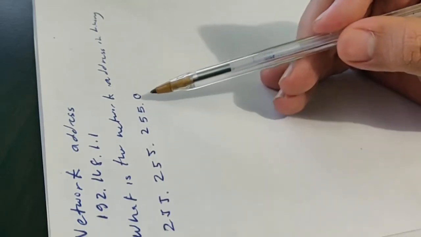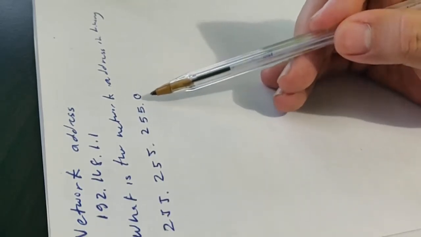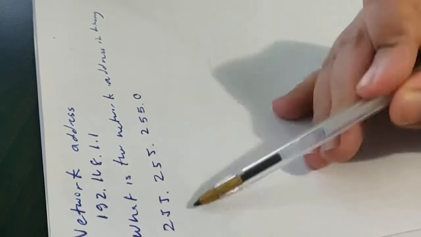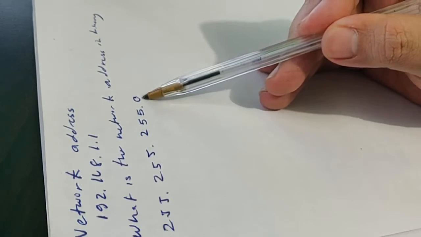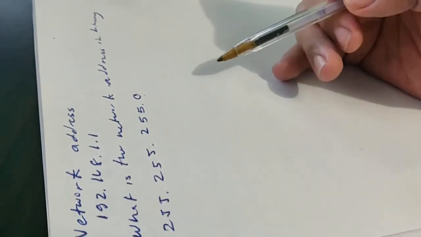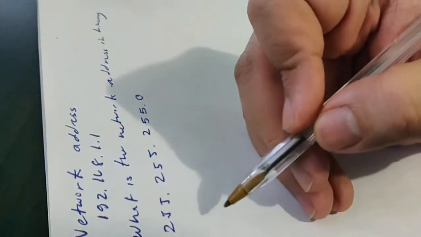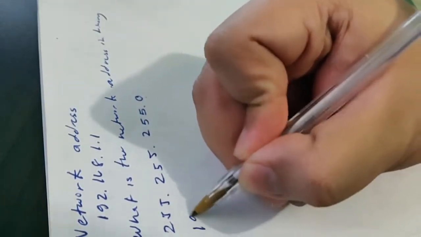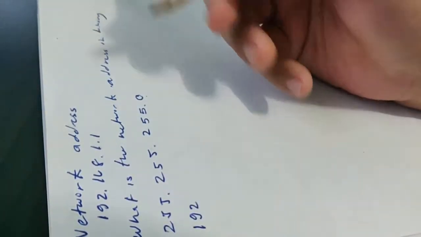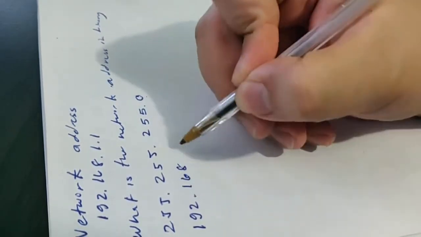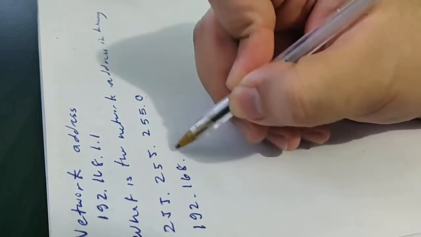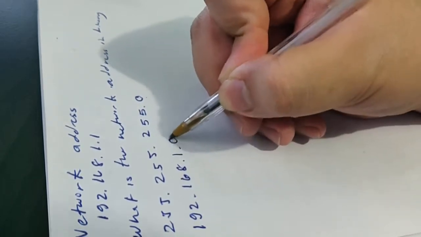So what is the network address? The host part is 0, so our network address would be 192.168.1.0.